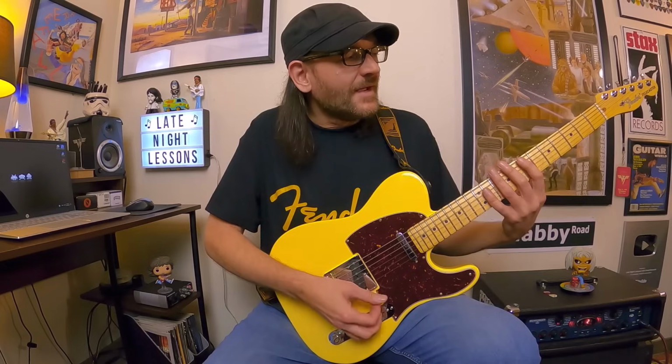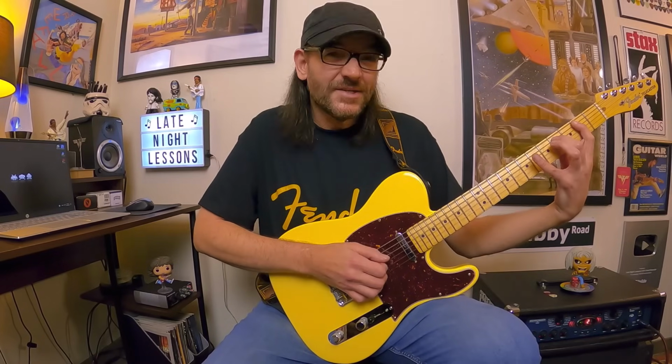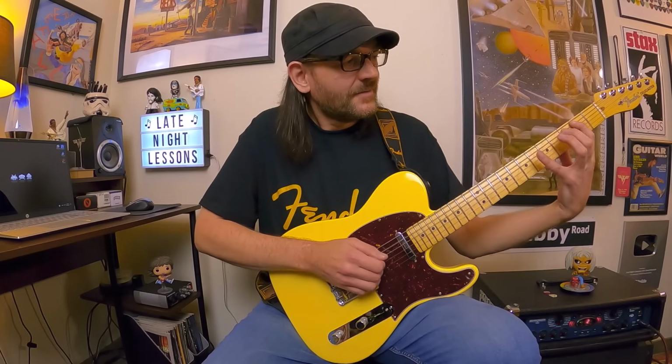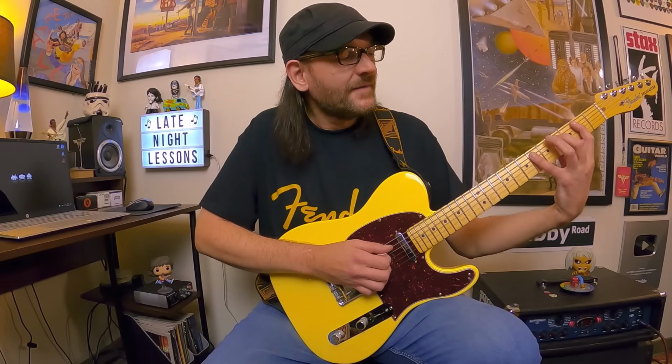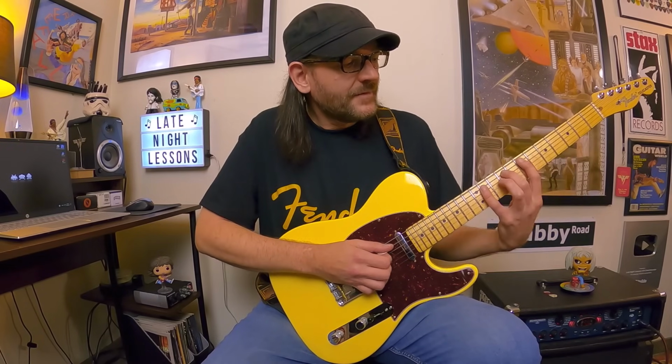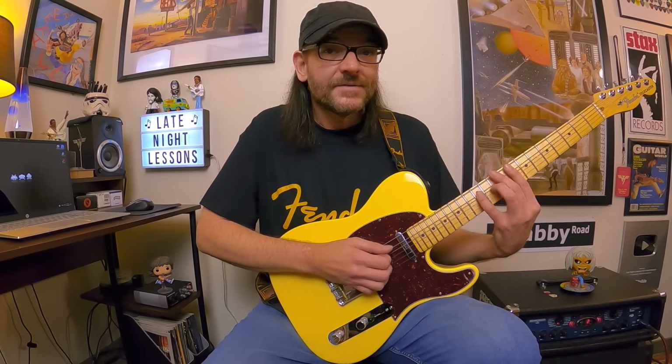And we can arrange that on the A string pretty easy. There's your A, B, C sharp, and now D sharp right there. And then hang on to that fingering, and then just basically move it up here. And there's the remainder of the scale.